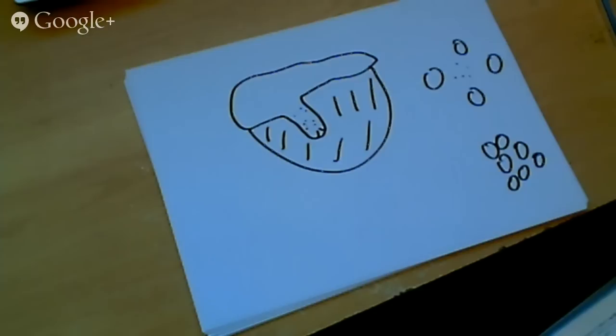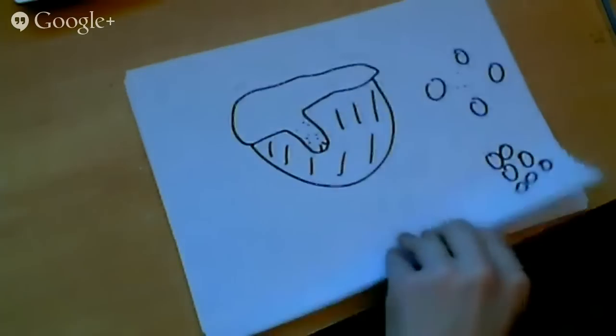Inspiration. Your diaphragm contracts and becomes flatter.